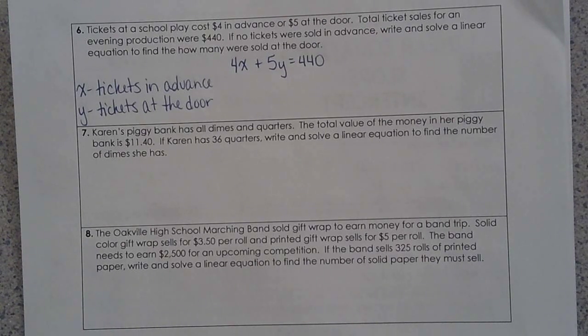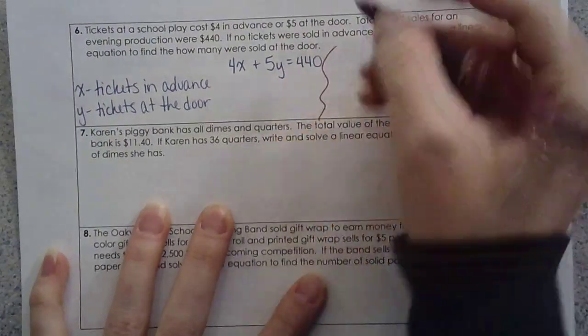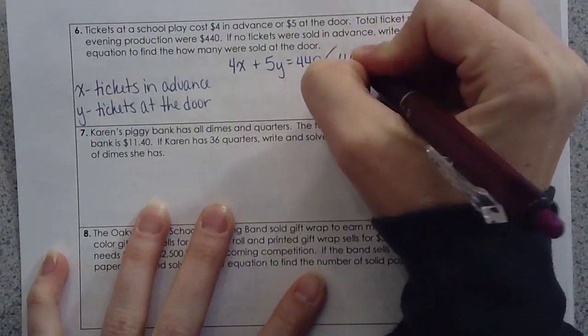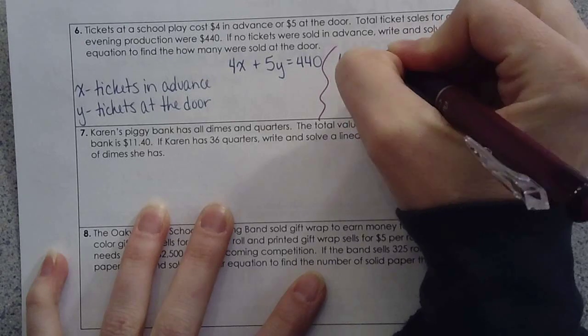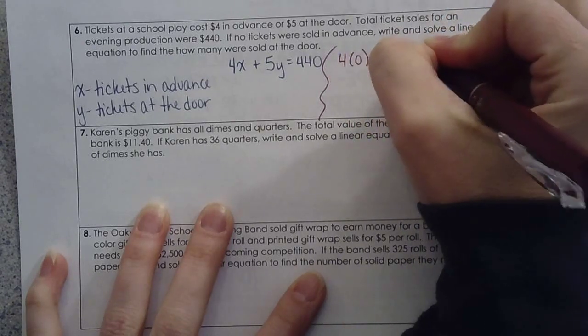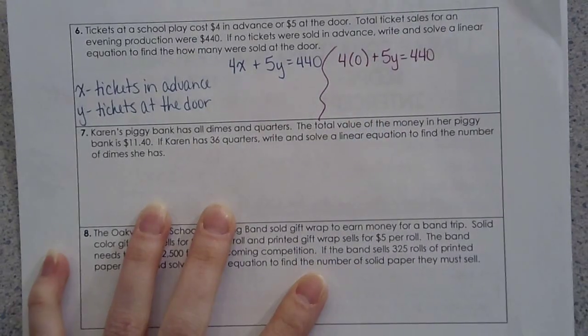And how many were sold in advance? We don't know. It says none. So we're going to put a 0 in. So for our part 2, we're going to do 4 times 0 plus 5y equals 440. We're going to solve for y.